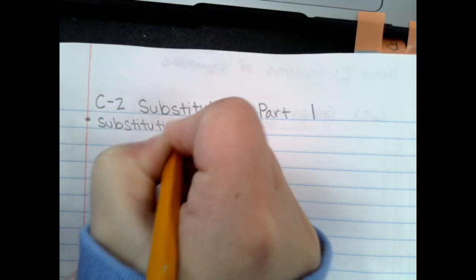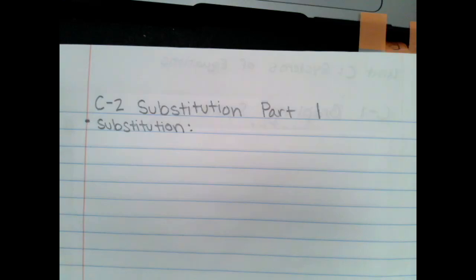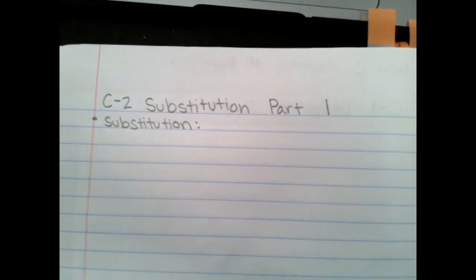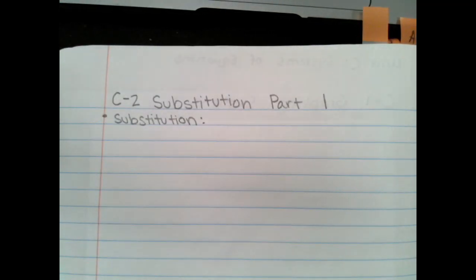We're going to do this in 2 parts. Today, part 1, we're going to do where half of the problem's already done for us and we have to finish it. And then tomorrow we'll have to do the whole problem, all of it.